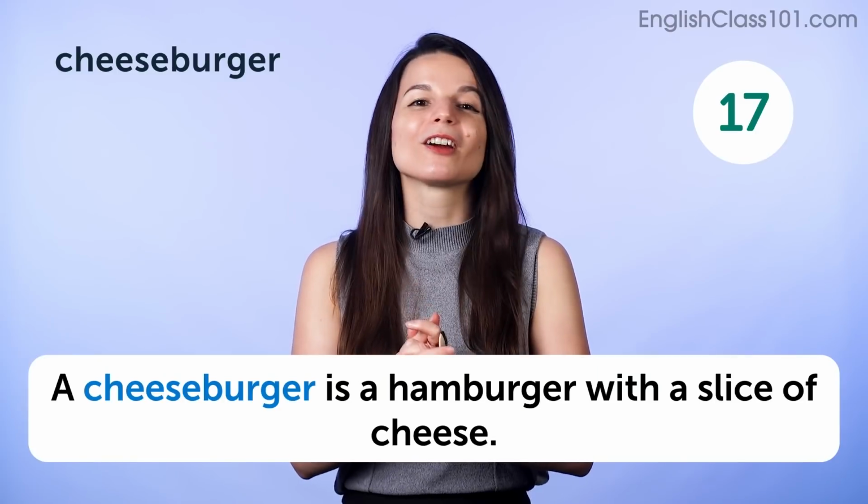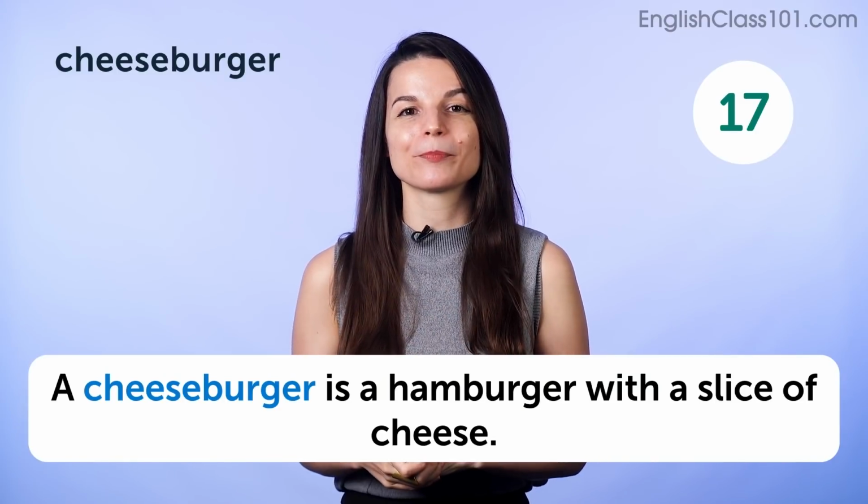Cheeseburger. A cheeseburger is just like a hamburger. So a hamburger is a piece of grilled meat and it's between two pieces of bread. A cheeseburger is different because we put cheese on top of the meat between the pieces of bread. A cheeseburger is a hamburger with a slice of cheese.